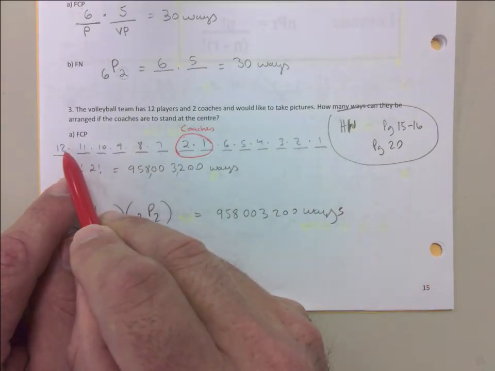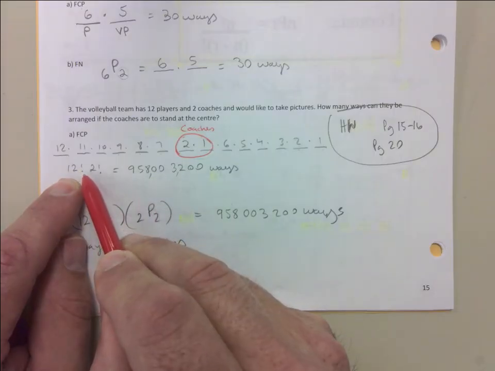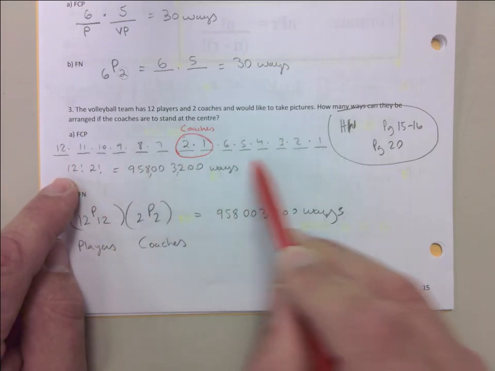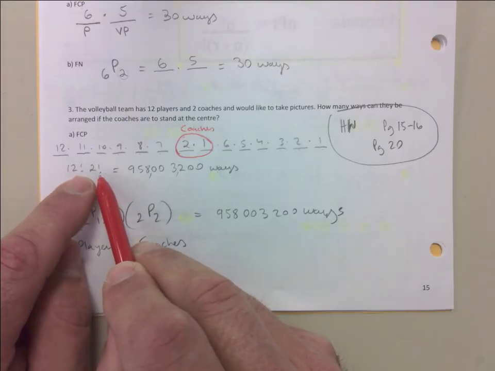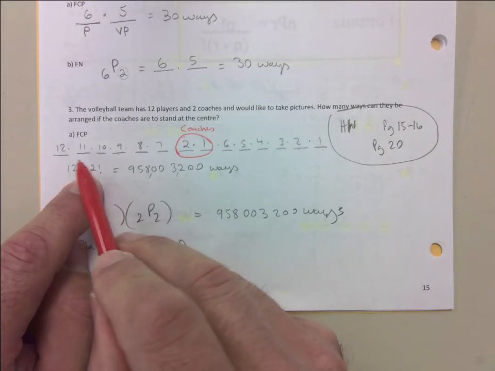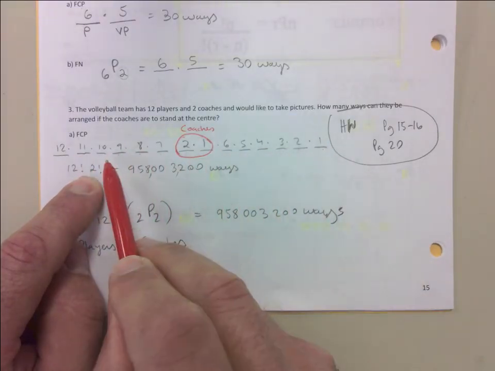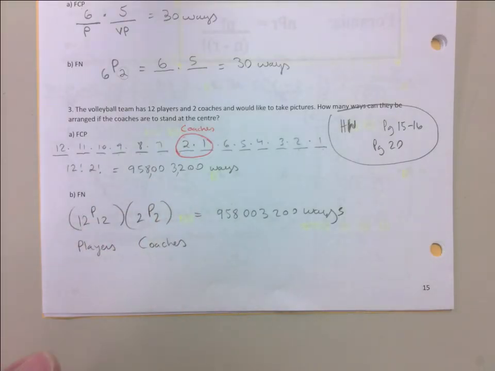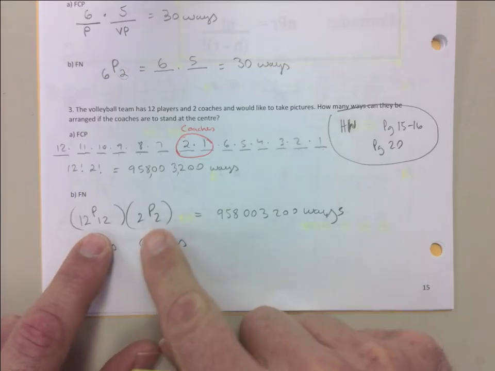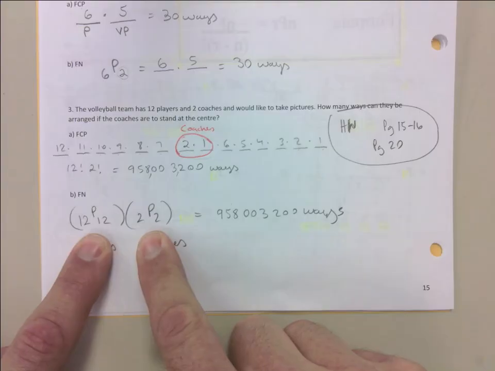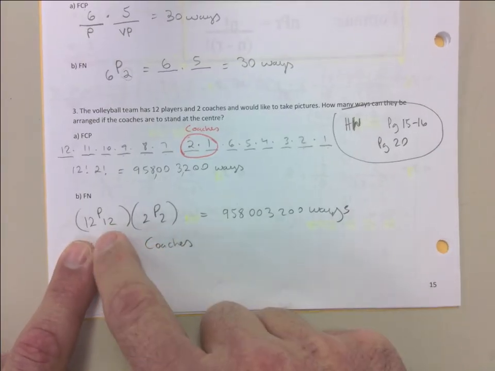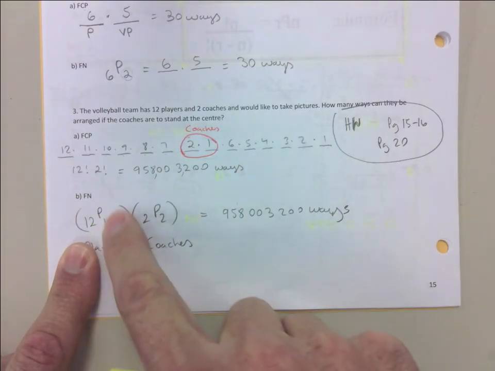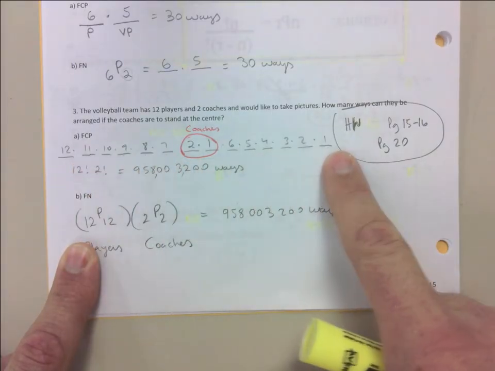So really, if you have 12 all the way to 1, that's 12 factorial. If you have 2 all the way to 1, it's 2 factorial. Another way of having done all of this could have been 12 factorial times 2 factorial. And why times? Because you are multiplying everything after all. Watch this part right here. I will from time to time use this because it's maybe a little bit faster. From the 12 players, we actually did pick all 12, so you have 12 pick 12 represented in this scenario.